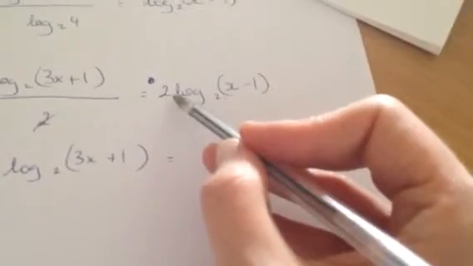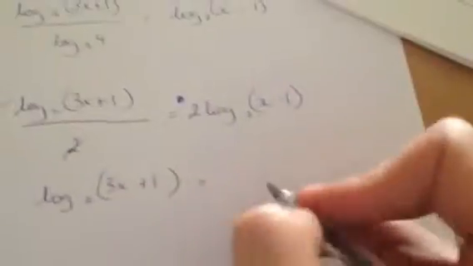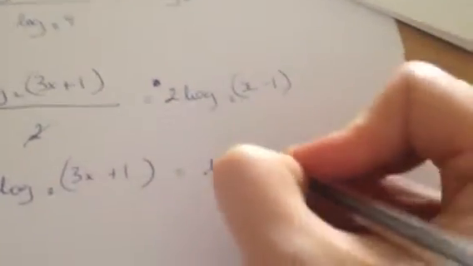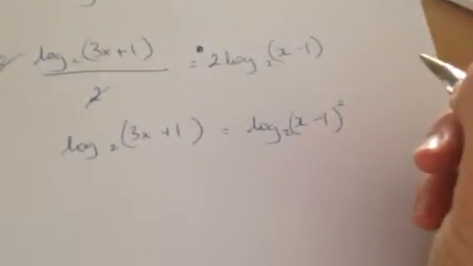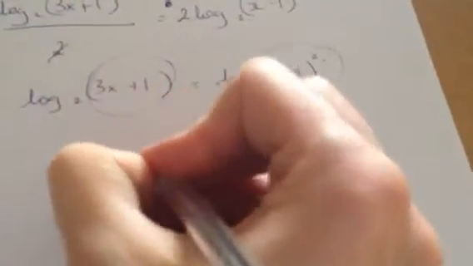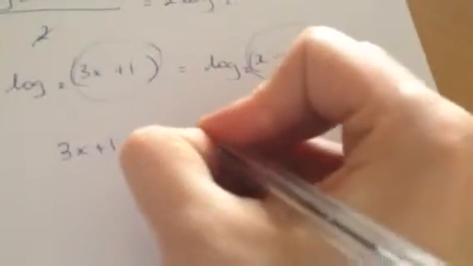And when I multiply this side by 2, I can see here that now I can apply another rule. It's the third rule that we looked at here, where if I have a number in front, I can bring it up and it can become a power. So that's equal to log of x minus 1 in the base 2 to be squared. And now I can just use my identities, or just looking that this must be equal to this, dropping my logs in the base 2. I end up with 3x plus 1 is equal to x minus 1 to be squared.